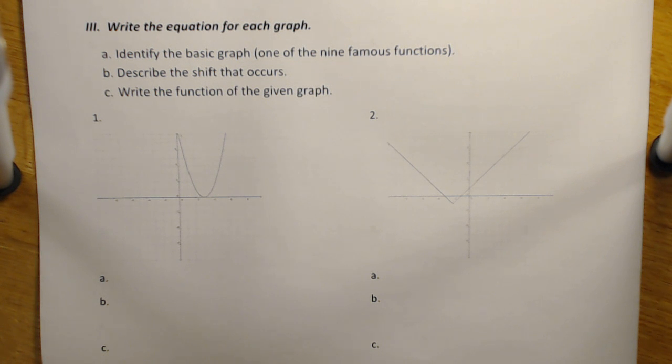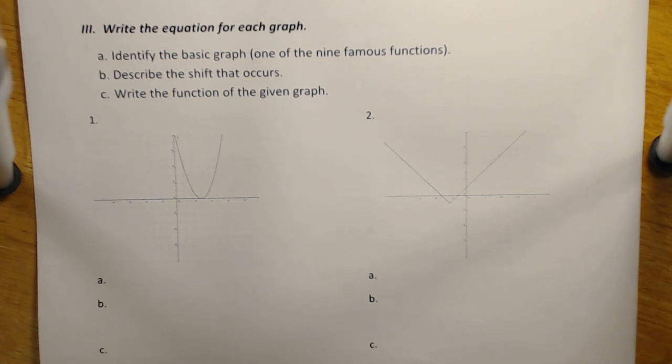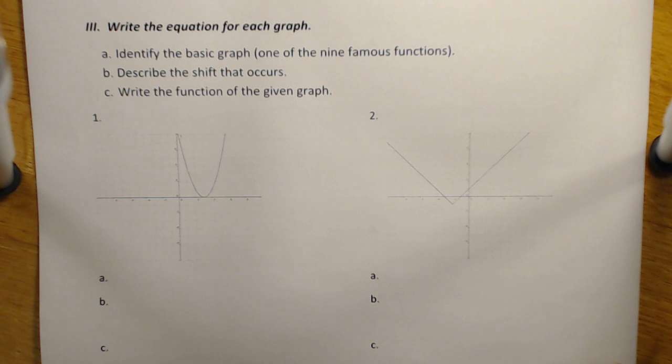Okay, so now we're going to look at some problems that deal with translations on some of our 9 famous functions. There's a few different types of questions that we're going to go through. The first type of problem, we are given a graph. And then we're going to ask 3 questions here: identify the basic graph, describe in words the shift that occurs, and then write the function of the given graph.